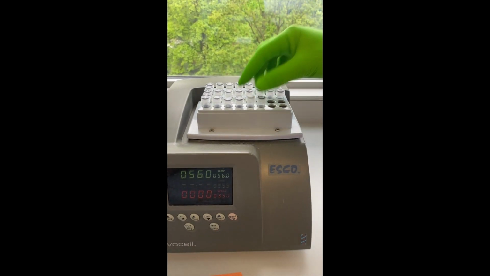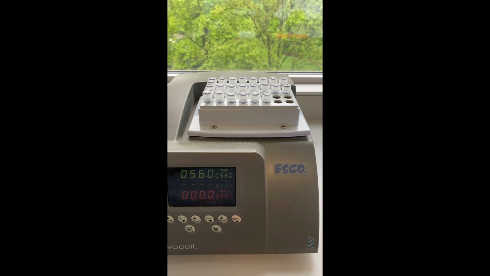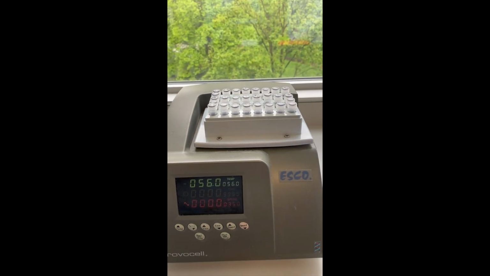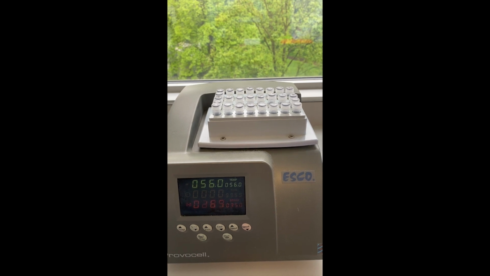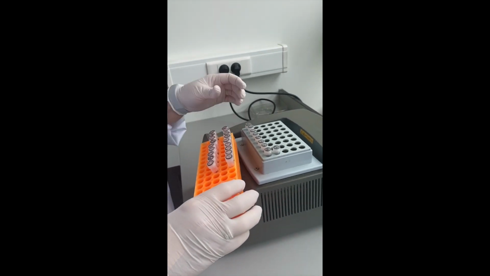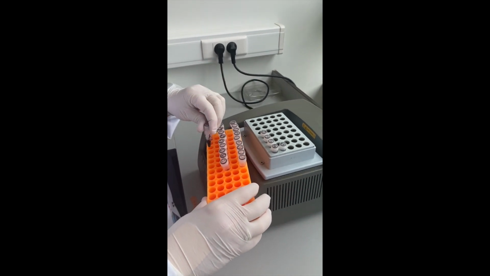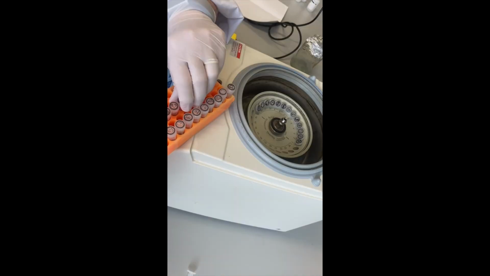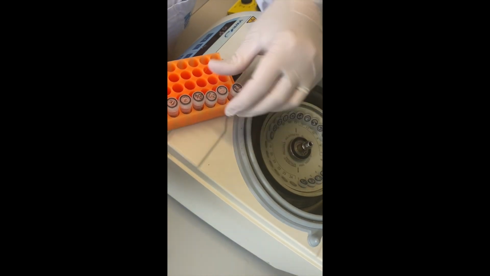An overnight incubation step at 56 degrees is needed to ensure the complete lysis of the sample. After the overnight incubation, the samples are centrifuged to remove the drops from inside the lid.